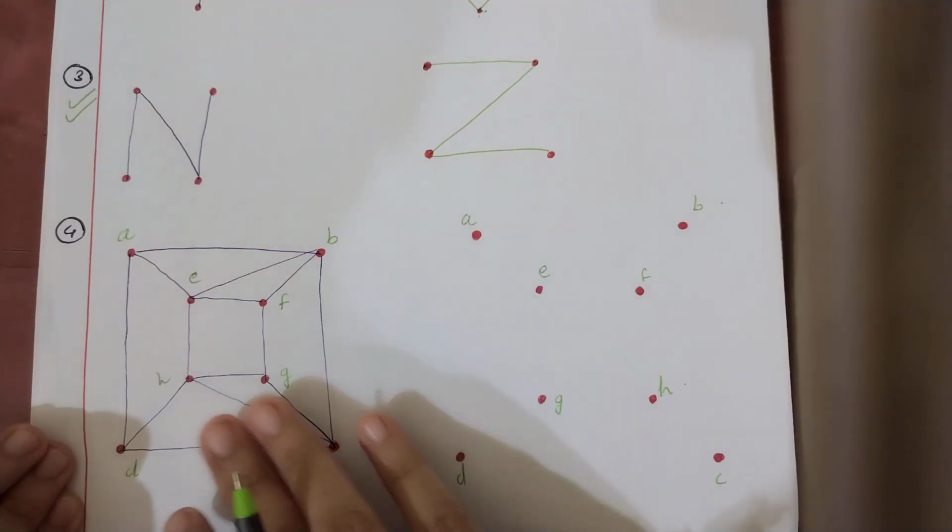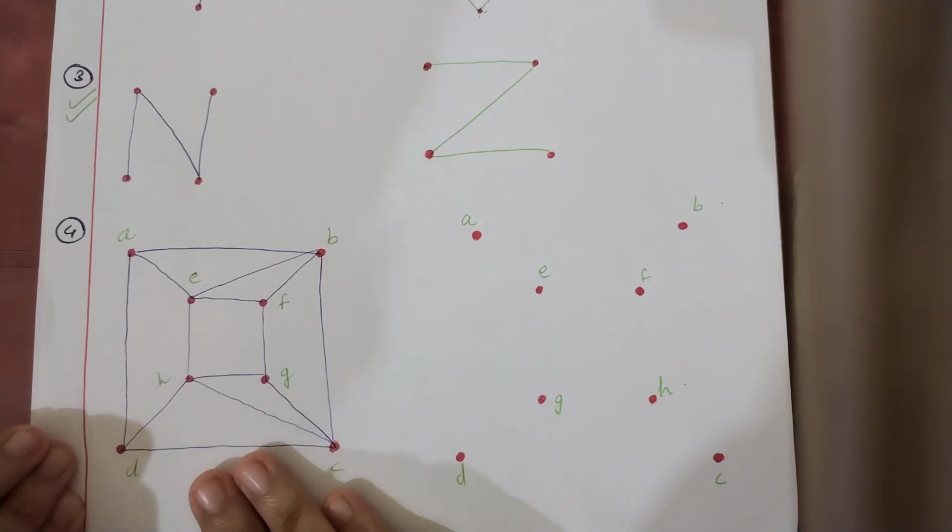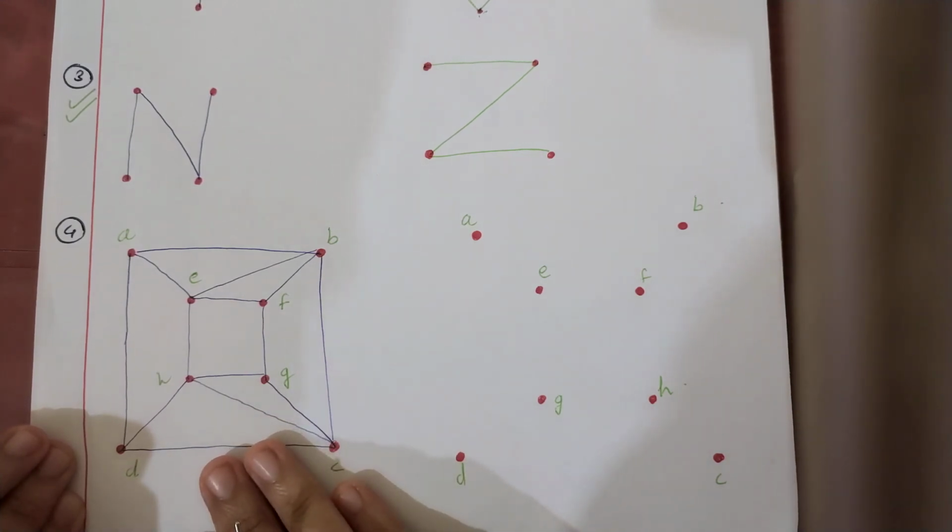So I need to find a graph that is actually complete.